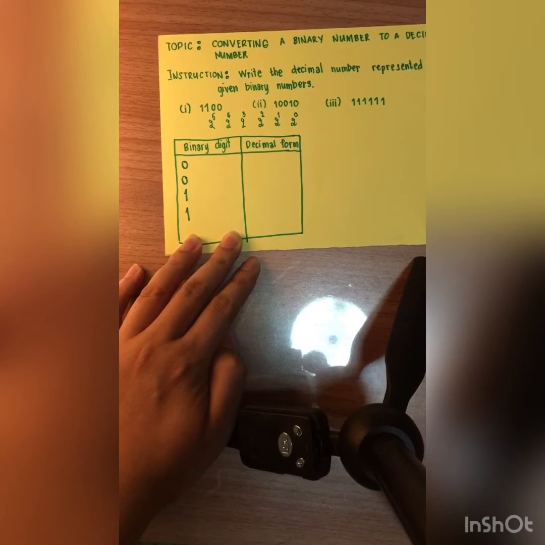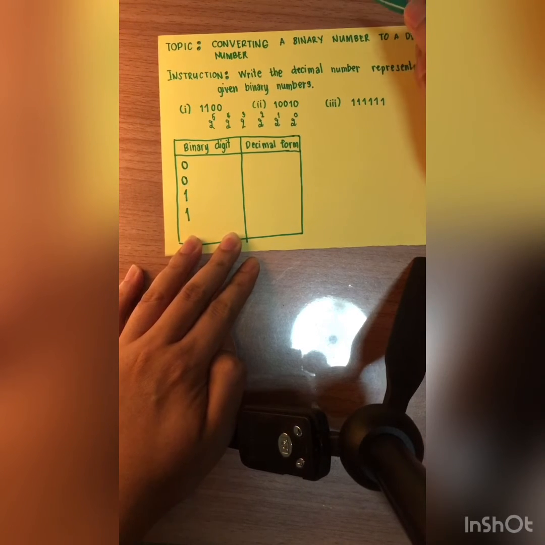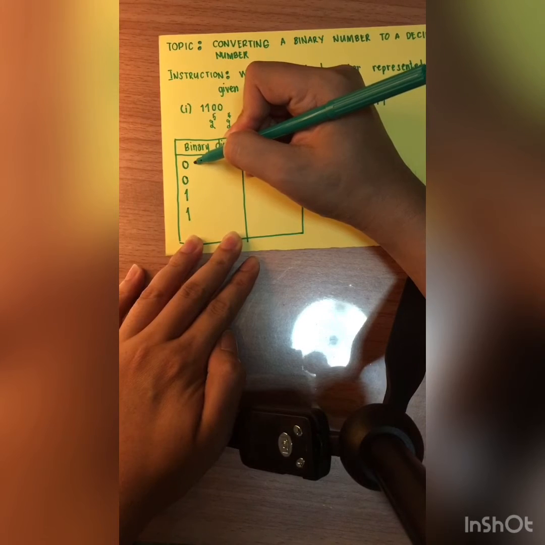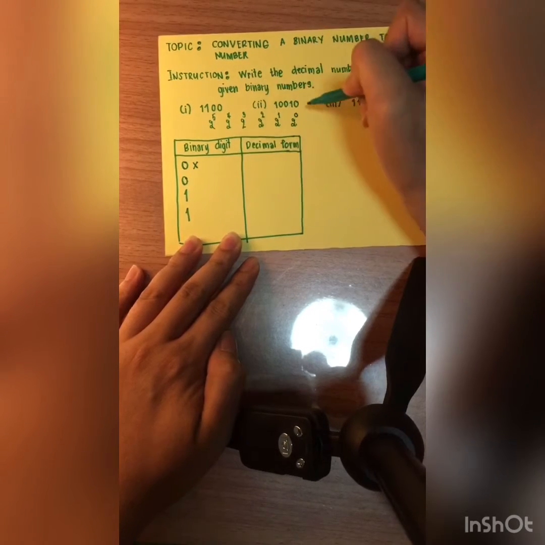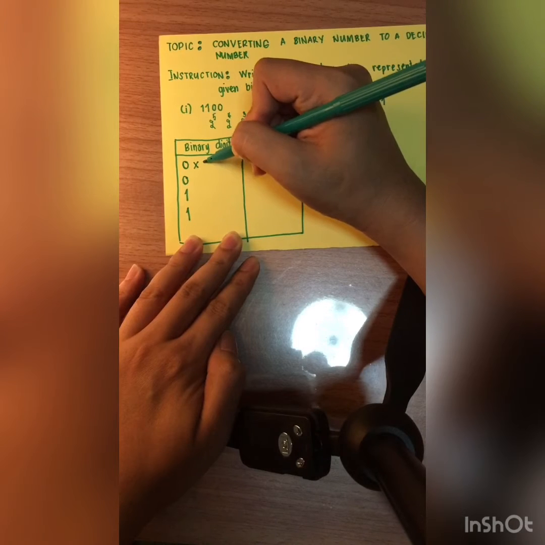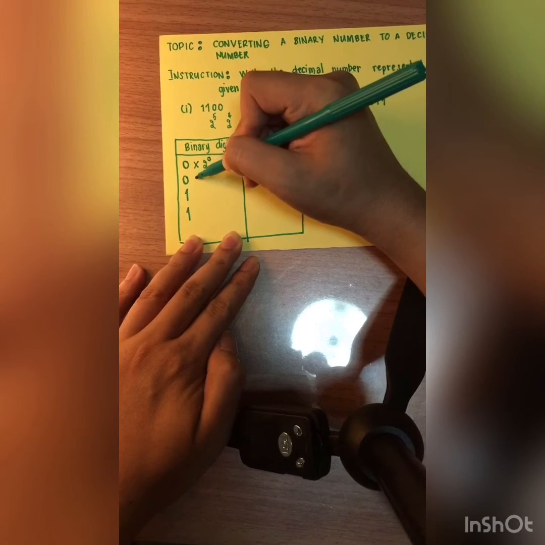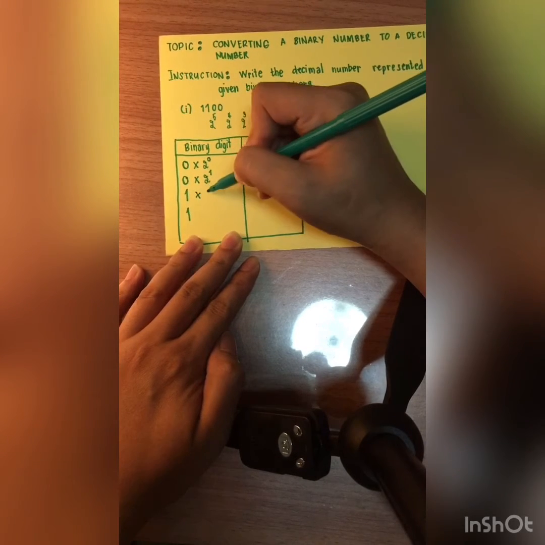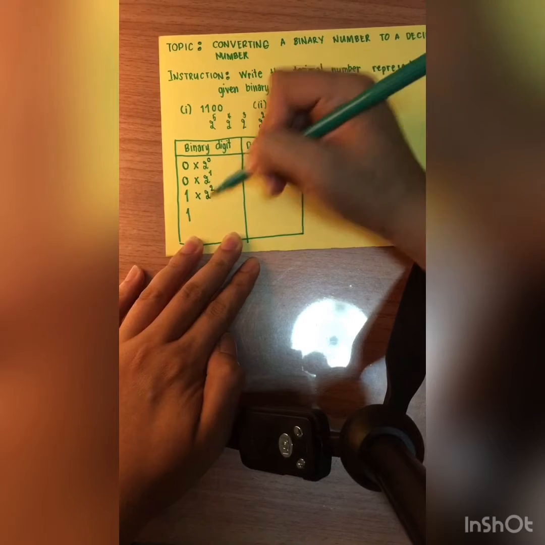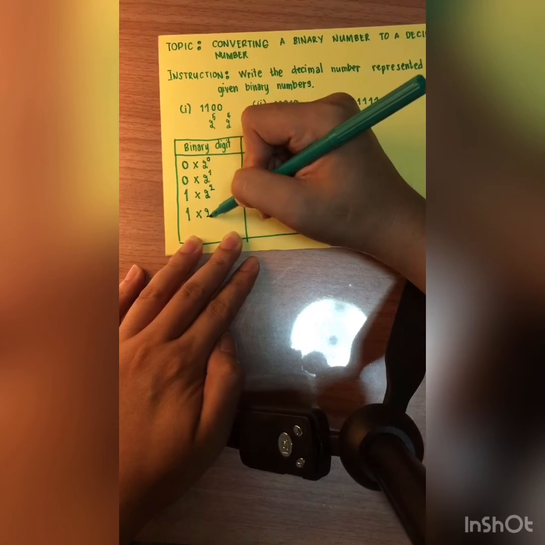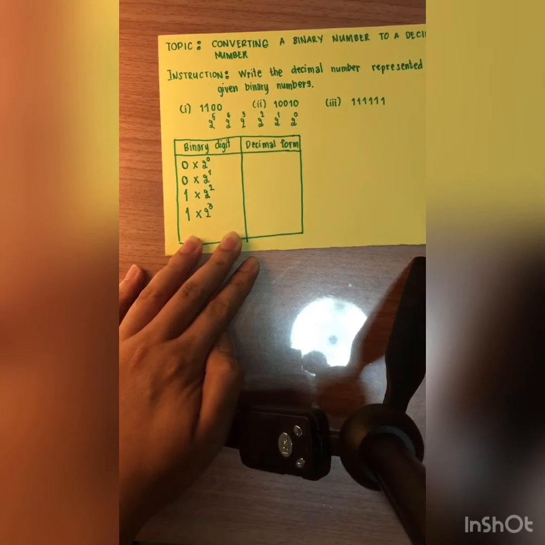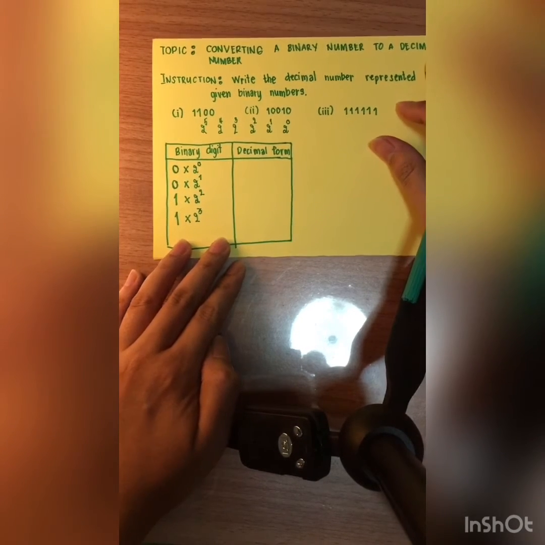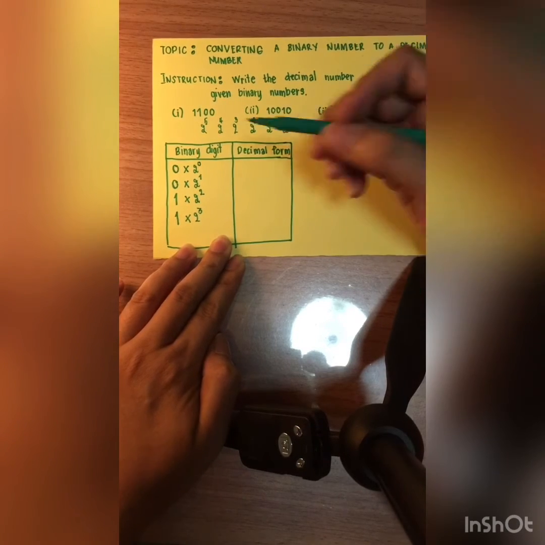When converting a binary digit to decimal form, you have to multiply: 0 times 2 to the power of 0, 0 times 2 to the power of 1, 1 times 2 to the power of 2, 1 times 2 to the power of 3. Let's go ahead and solve these digits.